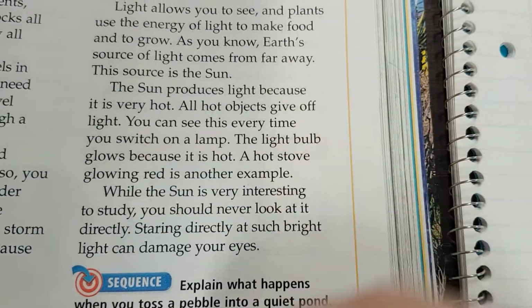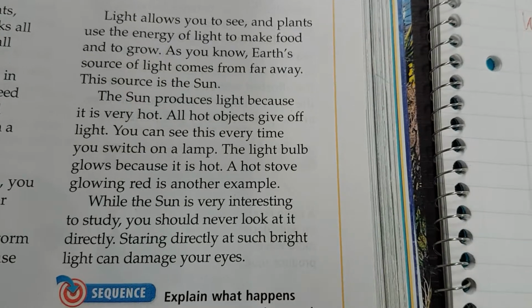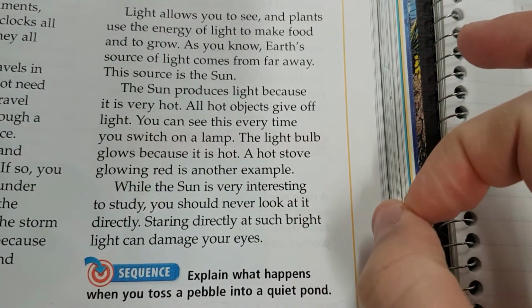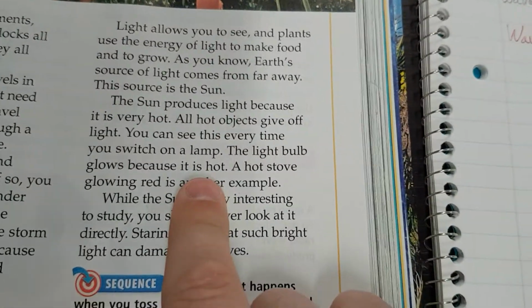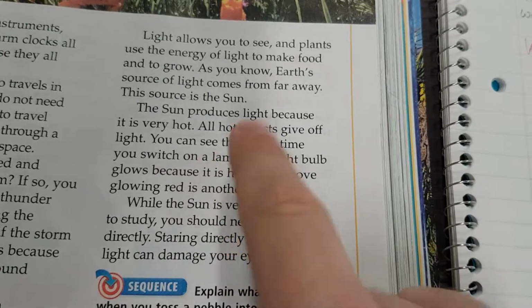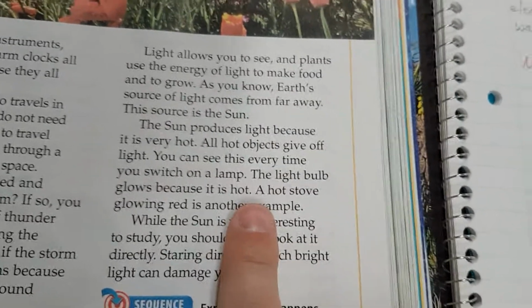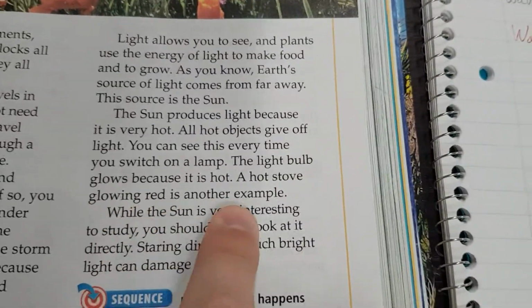or bright white, or the lights that you see like in your garage where it's a tube of glass and inside it kind of flickers on and then it glows. If it's an LED type of light, this is not how the LEDs work. A hot stove glowing red is another example.